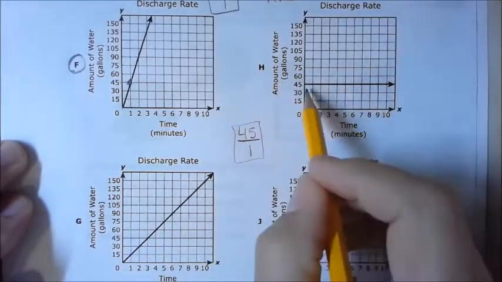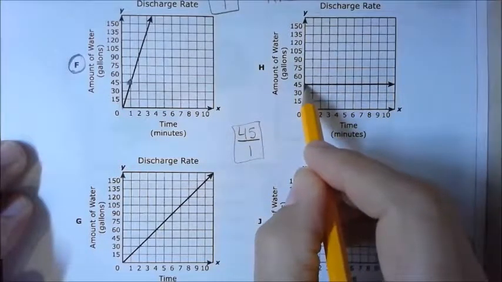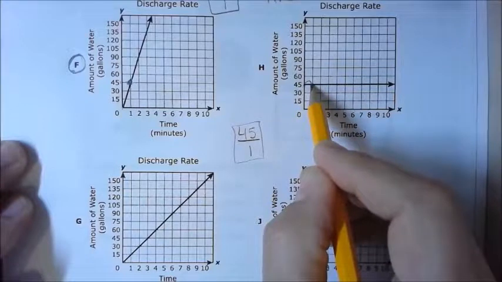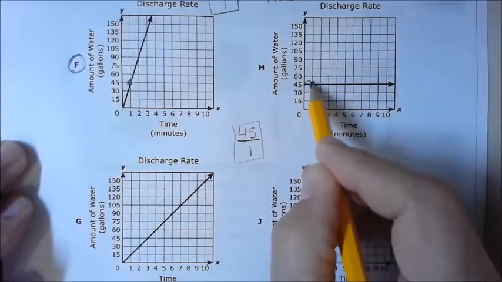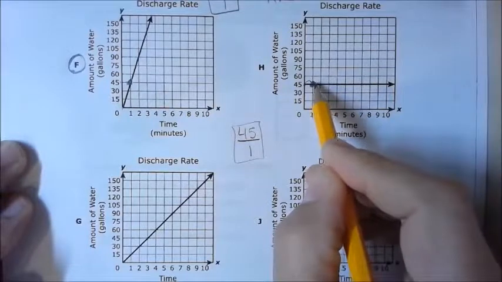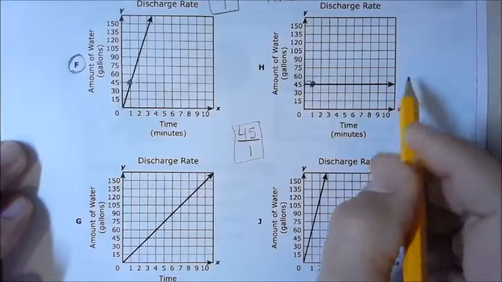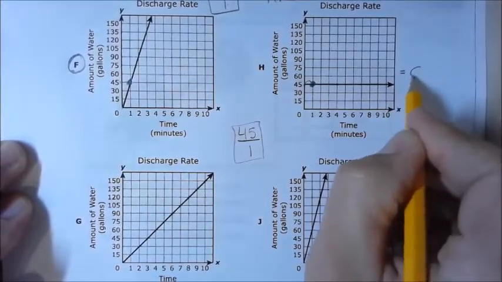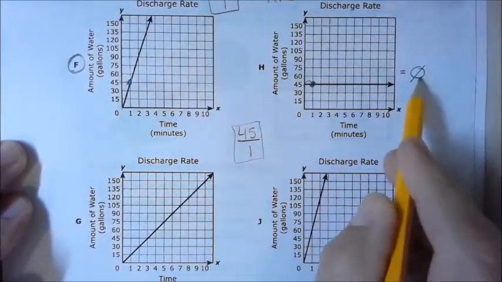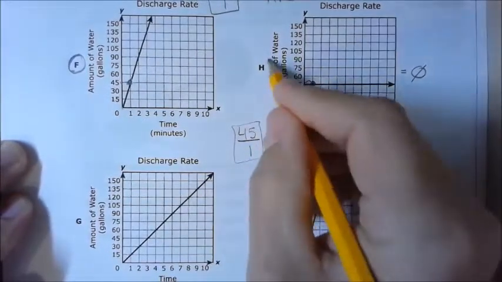H, for instance, has a horizontal line. Now, at 45, here we are. If we go over 1, we can put a point there. Now, that line does cross through that point. The problem is, it doesn't increase. This is horizontal, right? And anytime we have a horizontal slope, that slope is equal to 0. And 0 is not equal to 45 over 1. So that tells us that H is wrong.